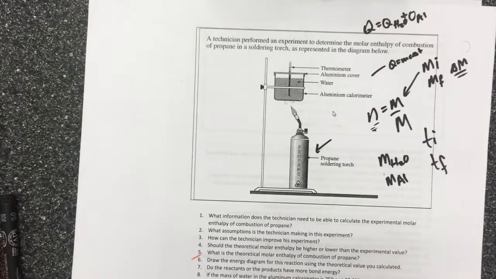In this video, we're going to answer questions 6 through 8 for the propane question. They say, draw the energy diagram for this reaction using the theoretical value you calculated. Do the reactants or the products have more bond energy?